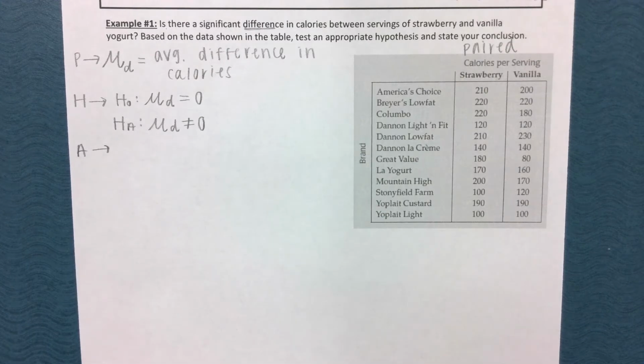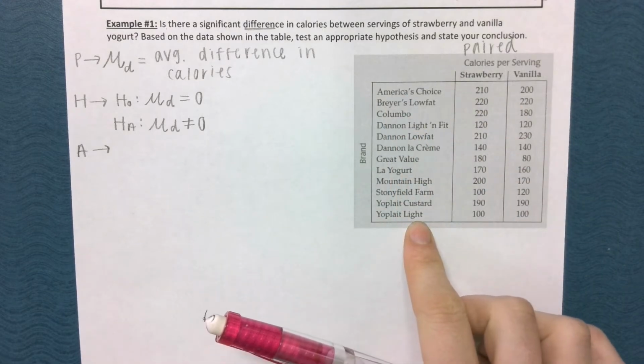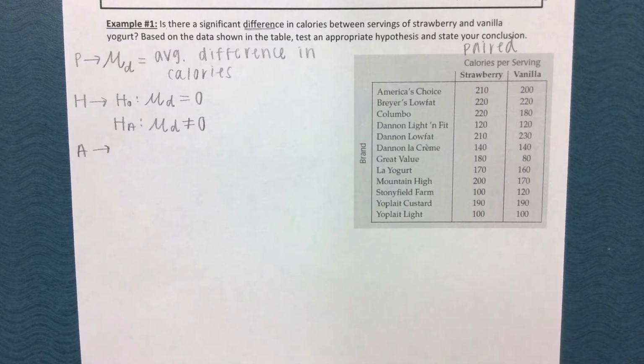My A is my assumptions and conditions, so those are the same as we saw in that last video looking at confidence intervals. The first thing I want to do is think about randomness. Nothing in this problem is telling me that it's random, but I do think that these brands of yogurts should represent all brands of yogurt.